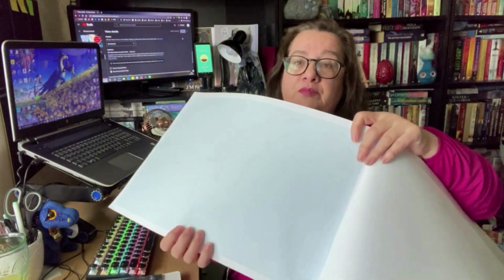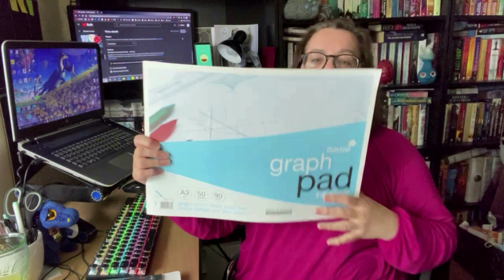So what I was thinking of doing, and I don't know whether I'll do this in a separate video or just add it in here, is this. I've got some graph paper. It's a graph paper pad, A3. And I've seen people doing plot grids. There's somebody on YouTube that's doing them, and I thought it was really quite good. It seemed good for story threads, if you've got your main emphasis of what you want in the story and how often it appears.